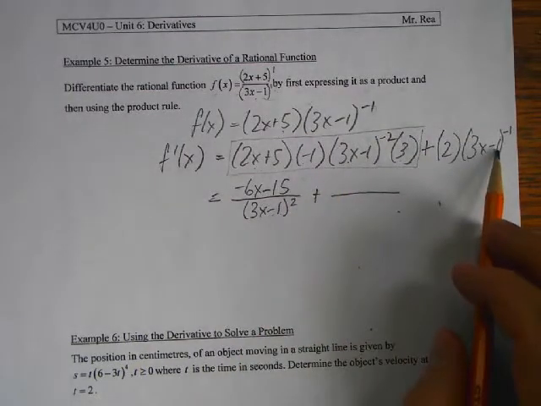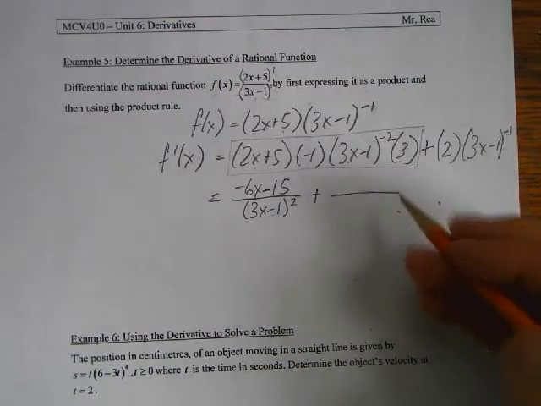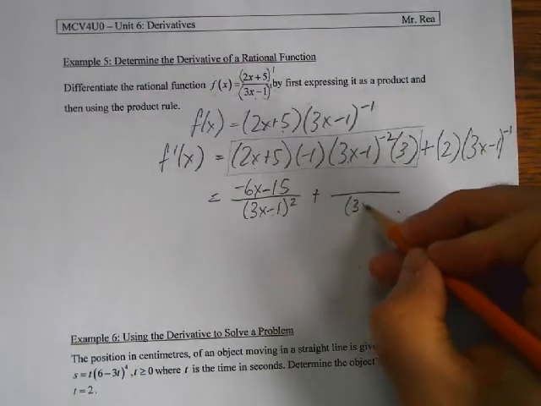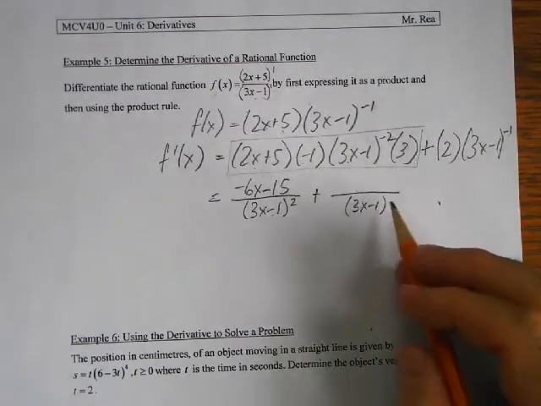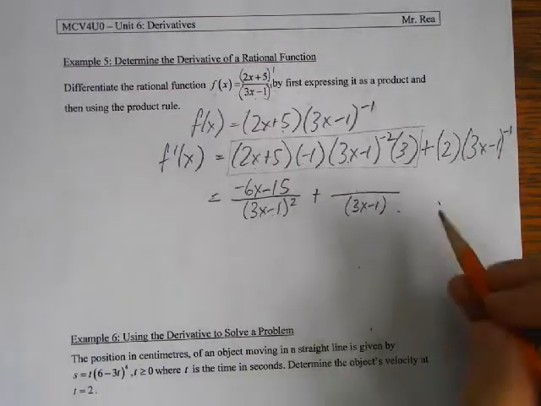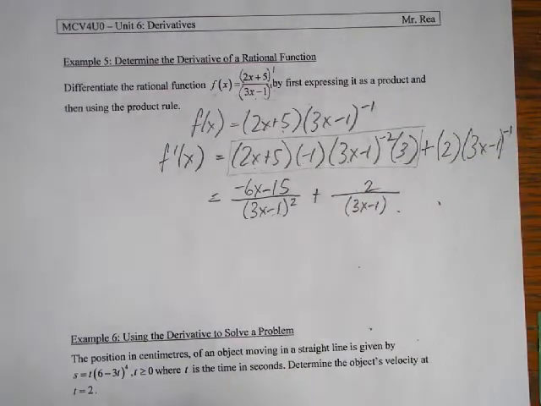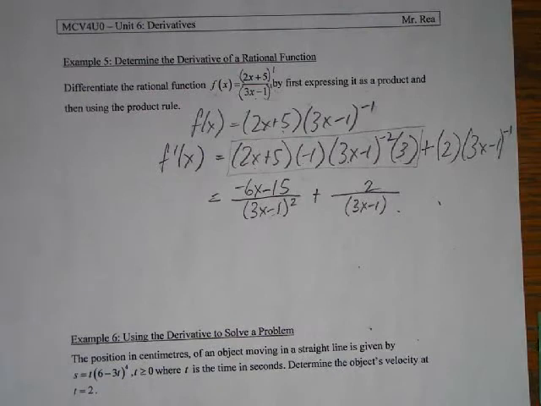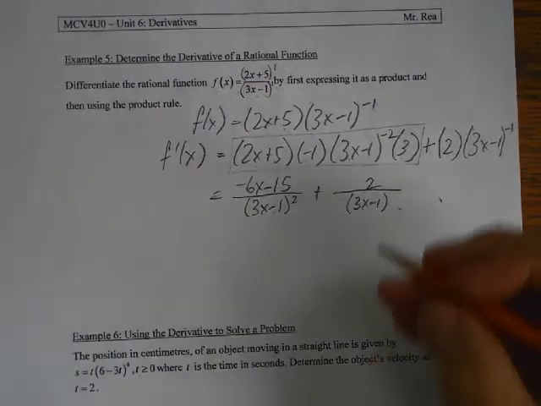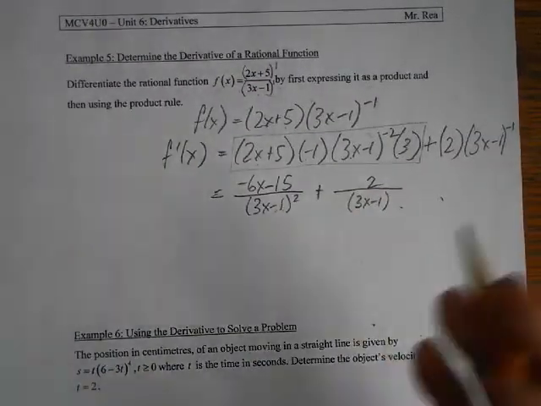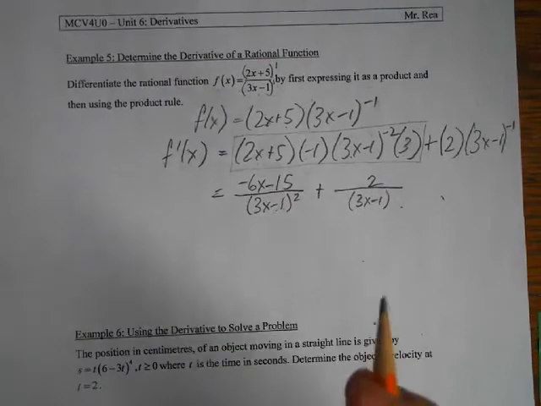And then this one here, this negative 1 means I just bring it below here. The exponent would be 1 from negative 1. And then on the top we just have a 2. Sorry, is that right? Yeah. Okay, now you may say, okay, that looks like we're done, but we're not.